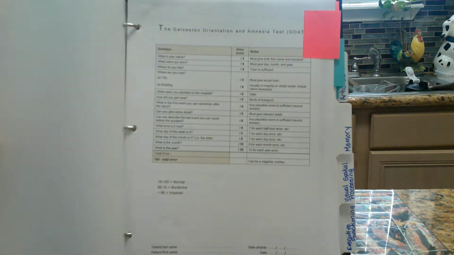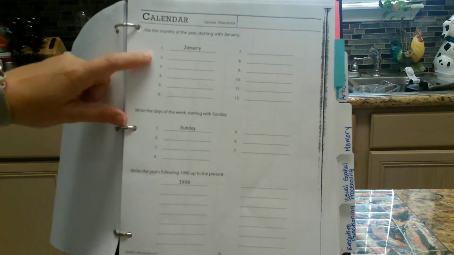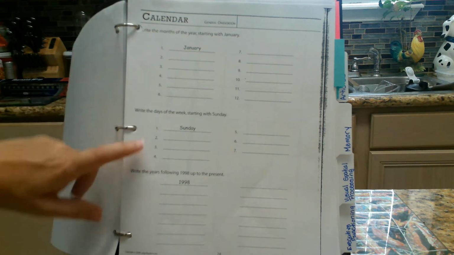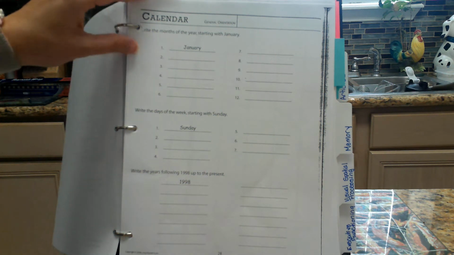For my orientation section, I use the Galveston Orientation and Amnesia Test, or GOAT. One of the things I included, some general orientation information, just getting them to write the months of the year or the days of the week, or write the years following 1998 up until now. If the patient can't write for any reason, you can have them say the years or the months or days of the week.